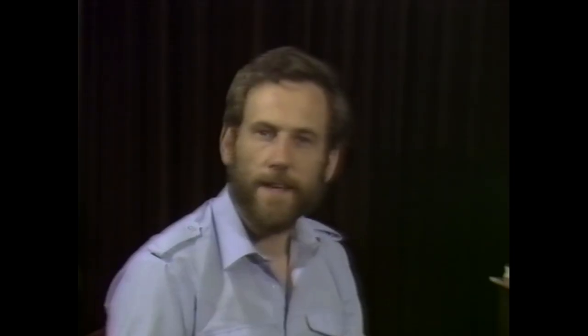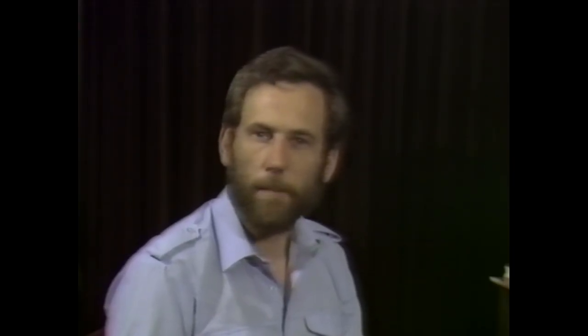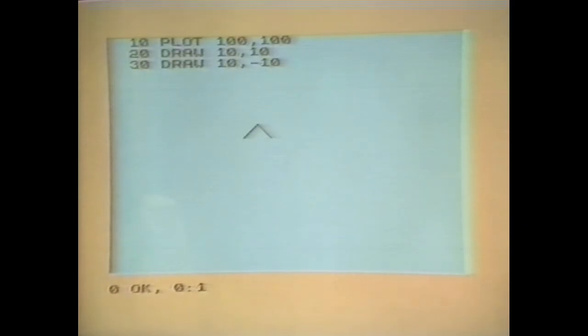The first two statements we'll look at are plot and draw. Now the plot statement takes us to a certain point on the screen and plots a single point at that position. And the draw statement, at least the simple one we'll look at first, will draw a straight line starting from that point. And we can see that in this very simple example. Here we have two lines that have been drawn on the screen. And if I list the program, which is only three statements, you'll see the three statements that did that.